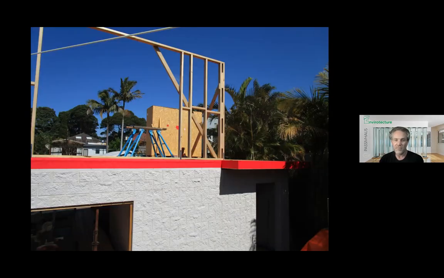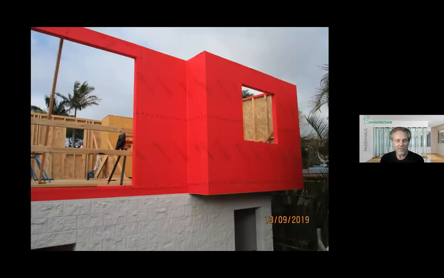So that was the timber frame. Timber walls up. It's the same red membrane that we used on the other project, which is acting as both a weather barrier and an airtightness barrier at the same time.